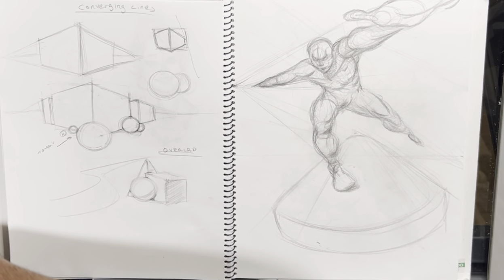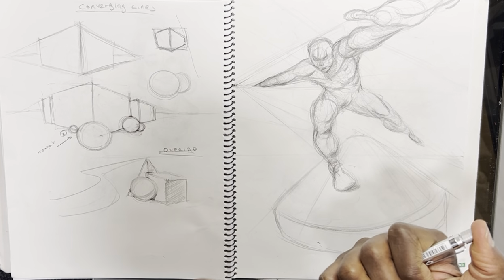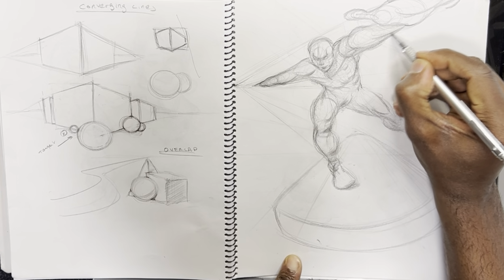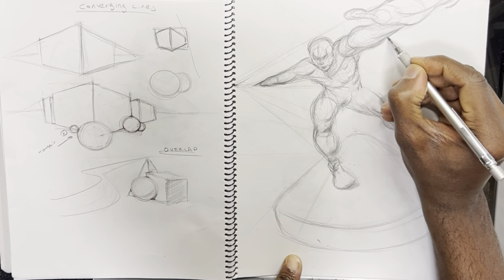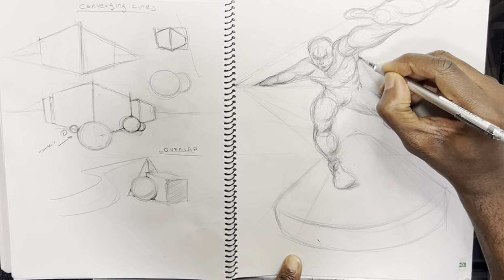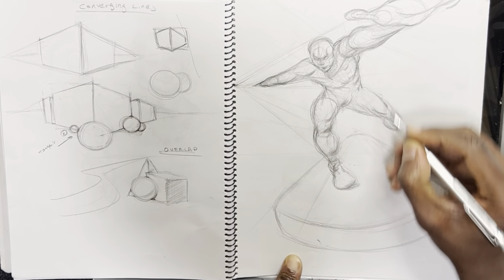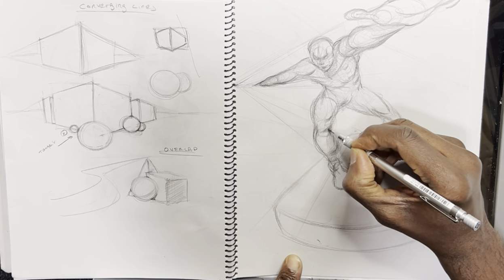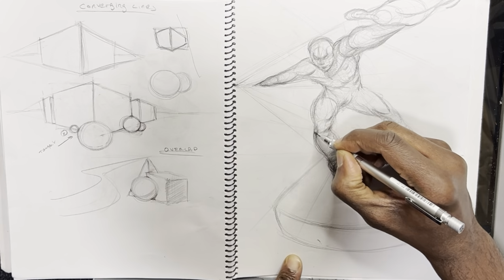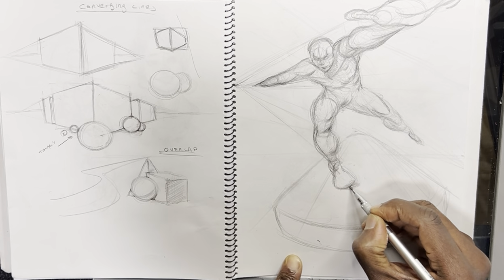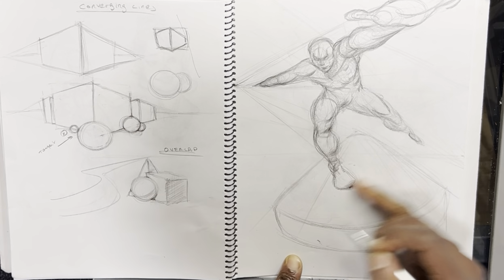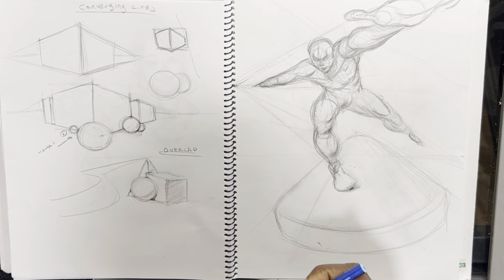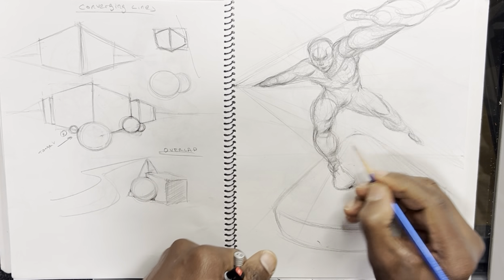Okay. Let's clean this up a little bit so it's not so fuzzy. Okay. All right. That's the basic idea.